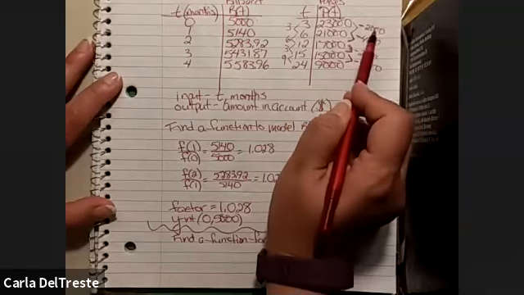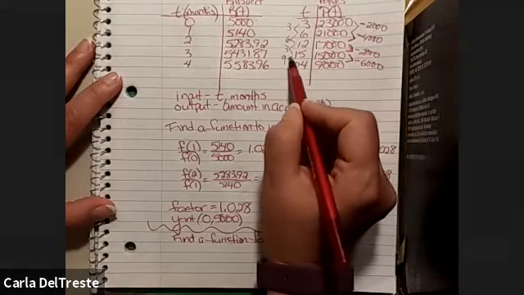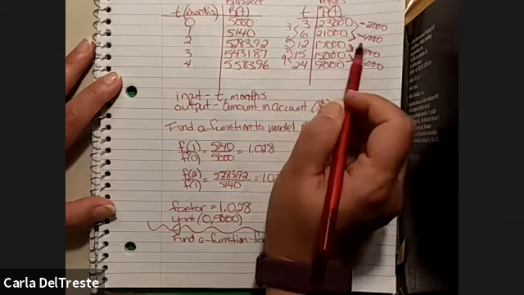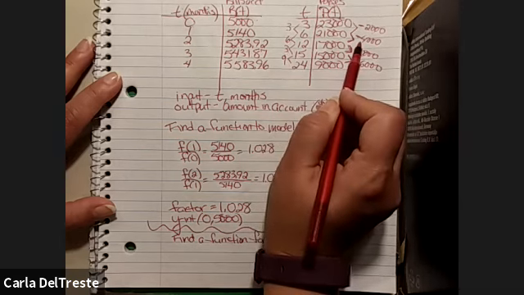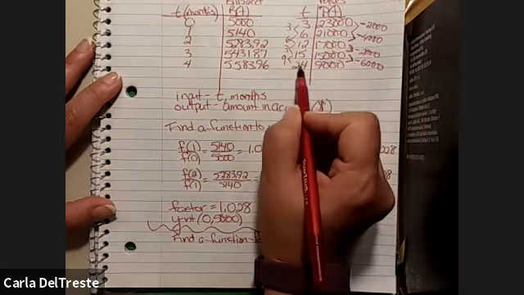She loses $2,000 over 3 months. She loses $2,000 over 3 months. Okay, those numbers look pretty good. I need to see if they're the same as losing 4,000 over 6 months, or losing 6,000 over 9 months.